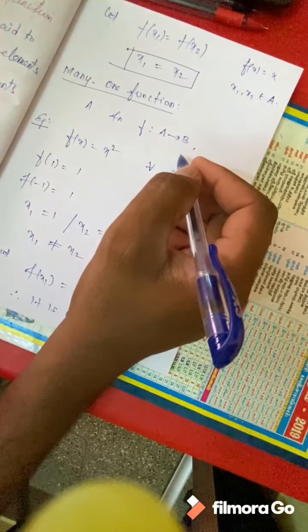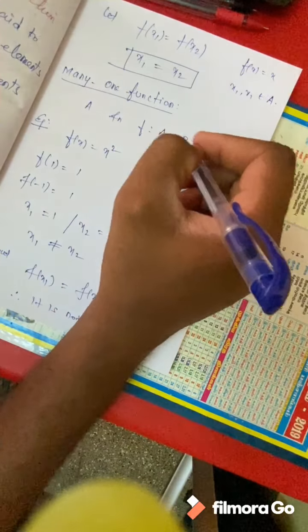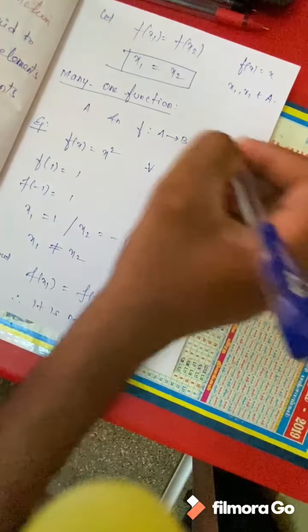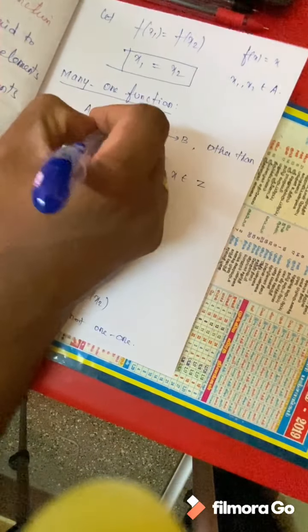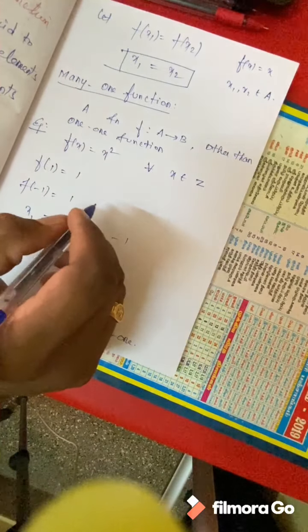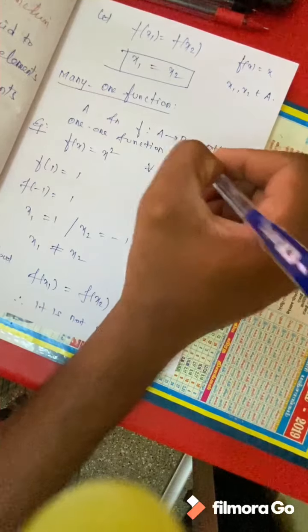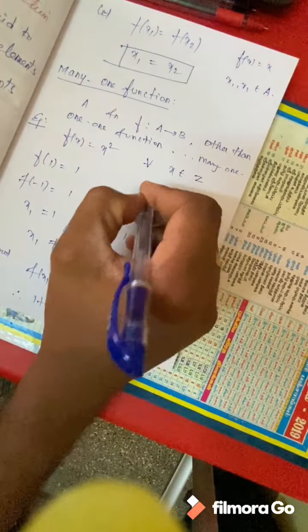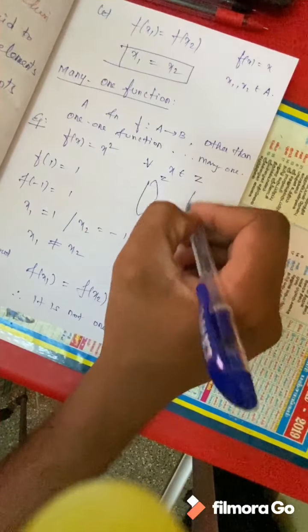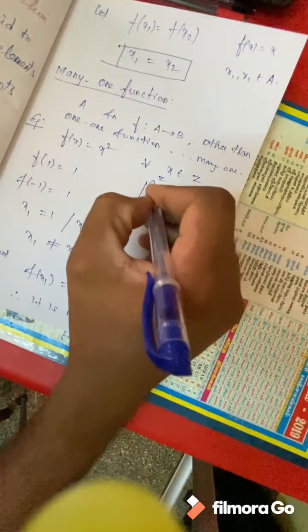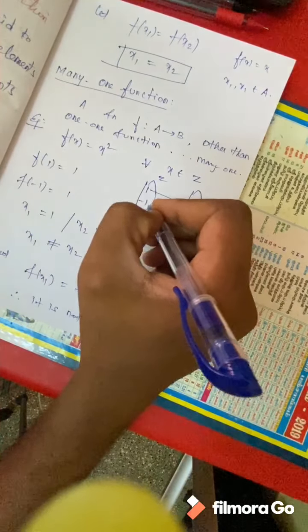So if a function f such that A tends to B is other than a one-one function, then it is called what? A many one. Okay. So I am going to take 1 and minus 1. So both map to what? 1. So f of 1 is 1. F of minus 1 also what?